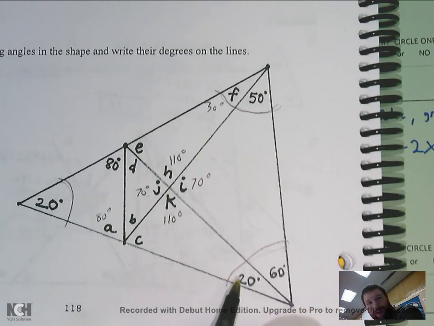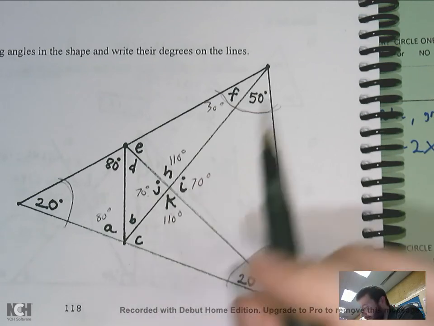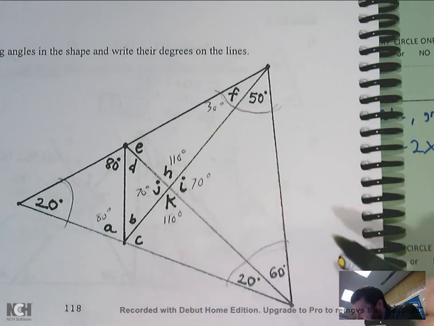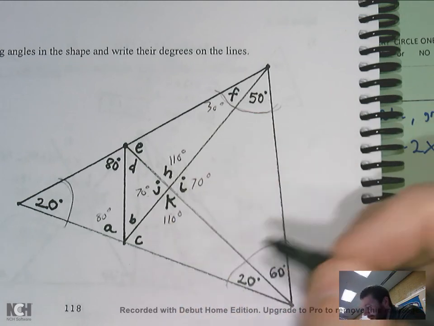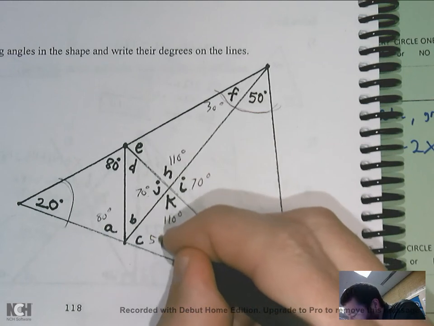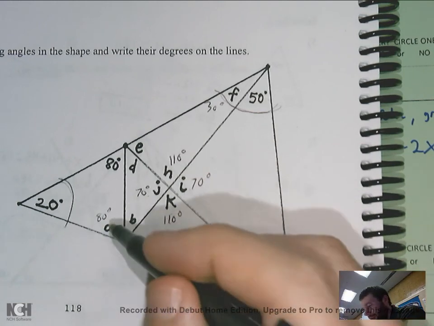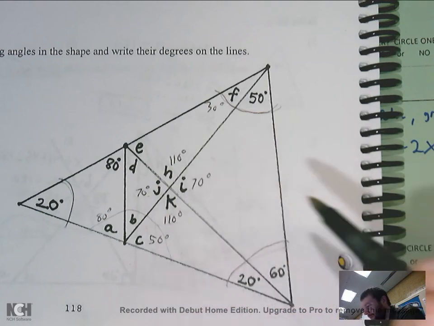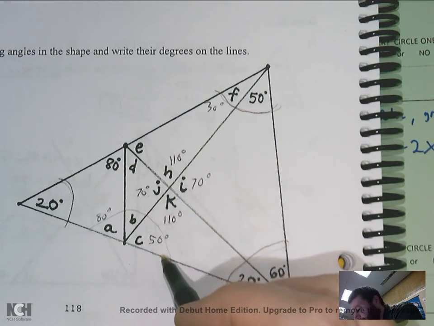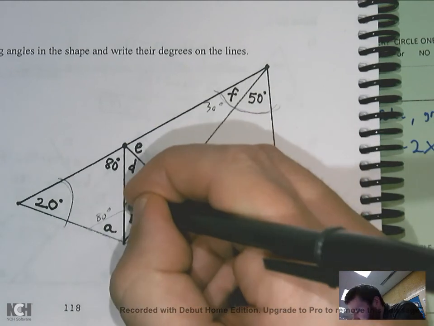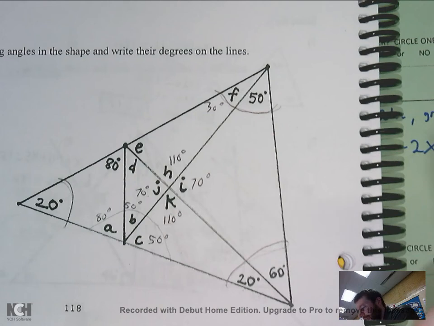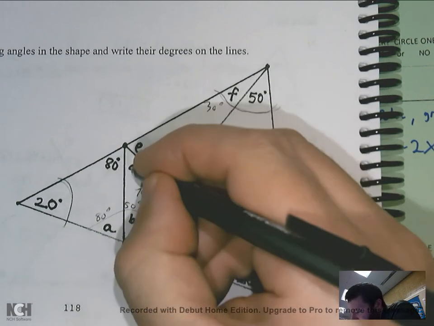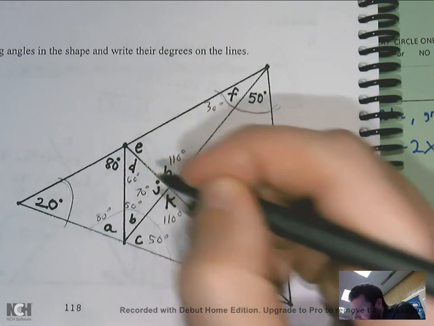And then I can use these to solve for C, right? So 20 plus 110 is 130. Take that away from 180 and you get 50 degrees. And now that I know that, I can solve for B. So that would be 50 degrees. And then I know those two, so I can solve for D. So 50 and 70 is 120, so D has to be 60 degrees.